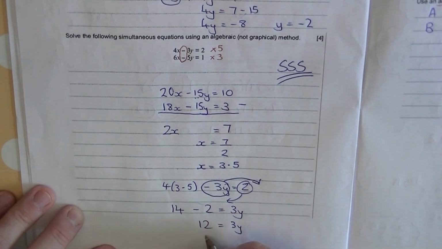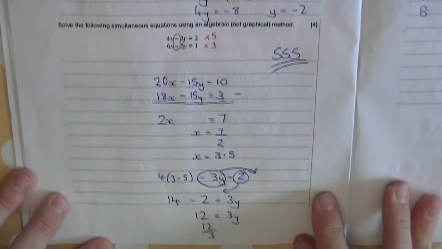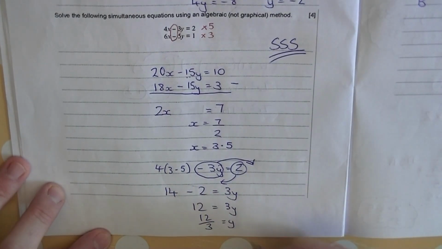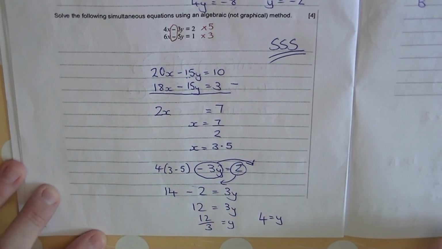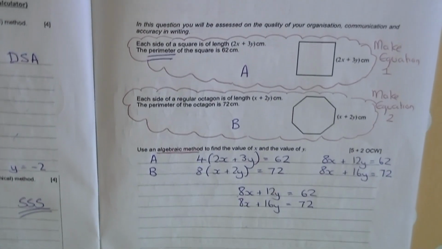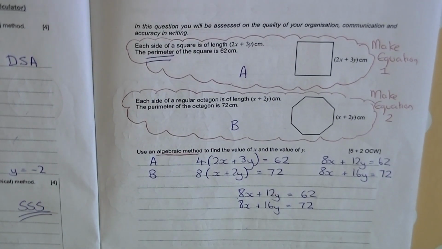12 equals 3y. 12 divided by 3, don't know if you see that, equals y. So I'm already here, 4 is y. So x is 3.5 and y is 4. The alternative here that you need to spot is where you might have 2 equations you could form.